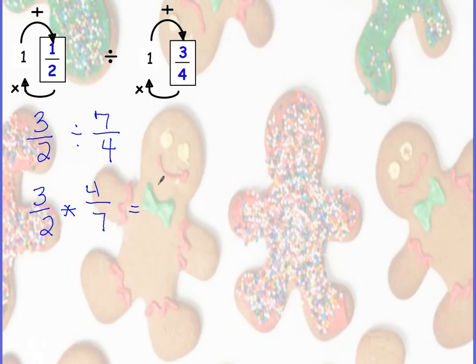And then I can multiply and I get 12/14. And then I know 12 and 14 can both be divided by 2. So divide by 2 over 2 and I get 6/7.